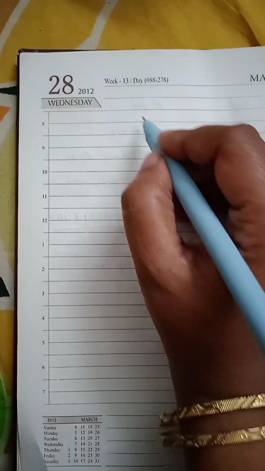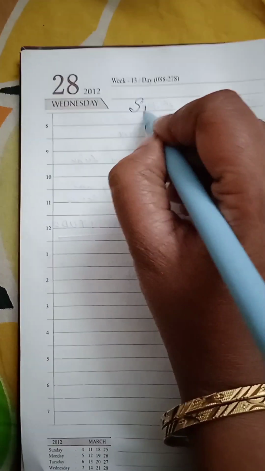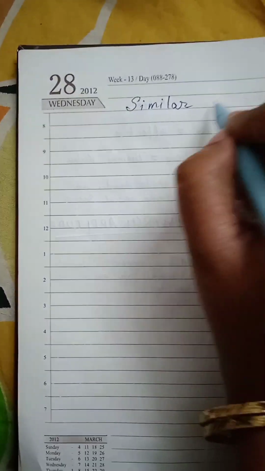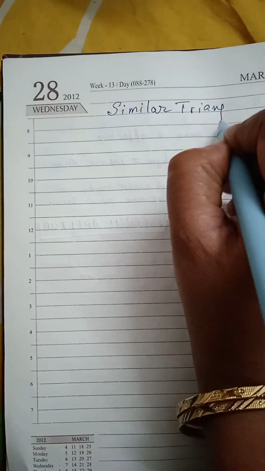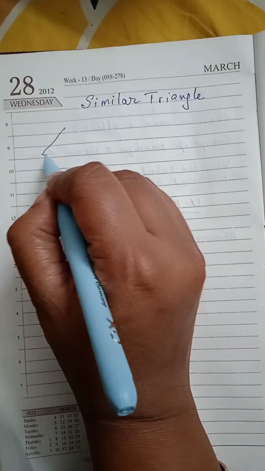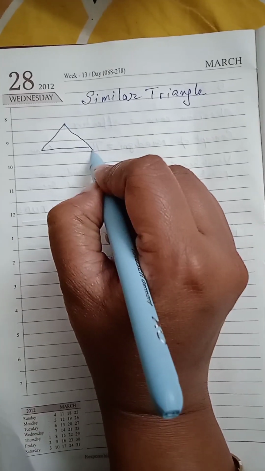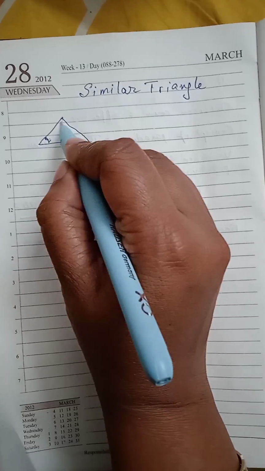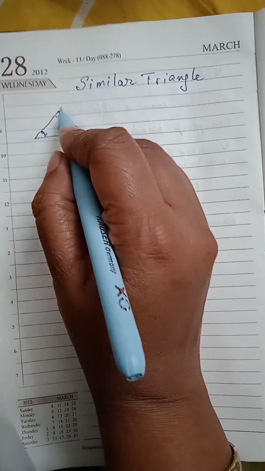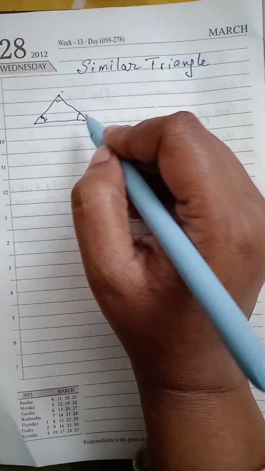Hello everyone. So we will be going ahead with similar triangles. When I talk about similar triangles, what is a similar triangle? Before I start with similar triangles, I need to know what is a triangle. A triangle has three sides, these are the sides. It has three angles and three vertices. Alright, so this is a triangle.